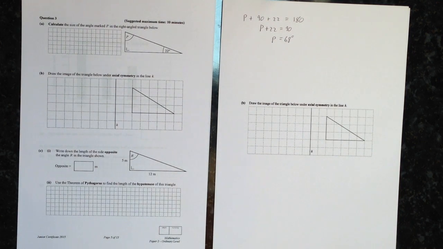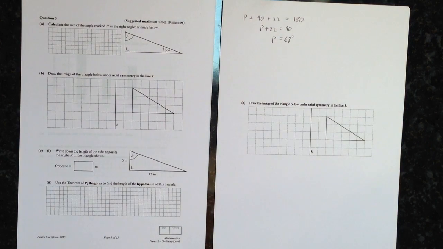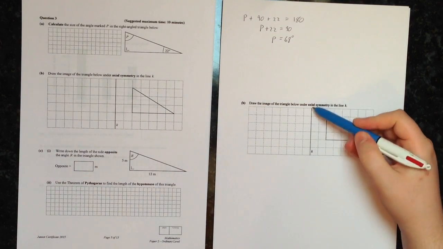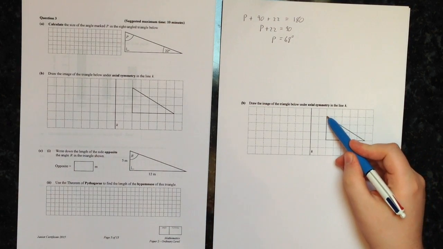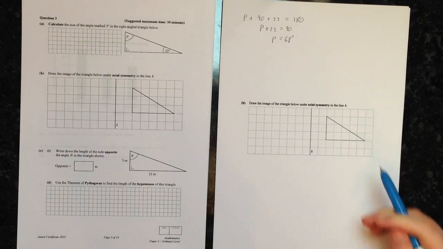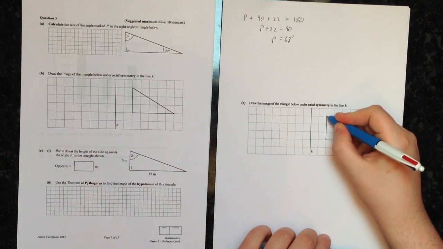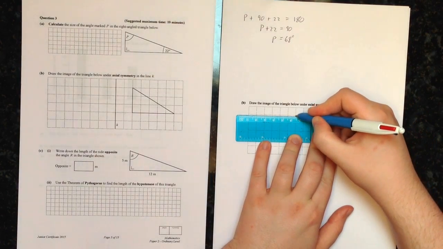Part B, draw the image of the triangle below under axial symmetry in the line K. So we're given a triangle and we're given a line and we're told to draw its image under axial symmetry. So what that means is the reflection of this image in this line. Whenever we reflect something, each point goes a certain distance to the line and then the same distance out the other side. So if we take this point, it'll go over to here.